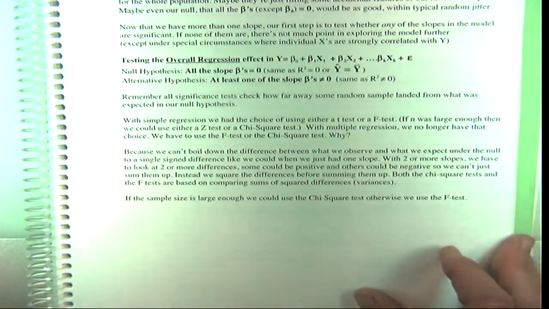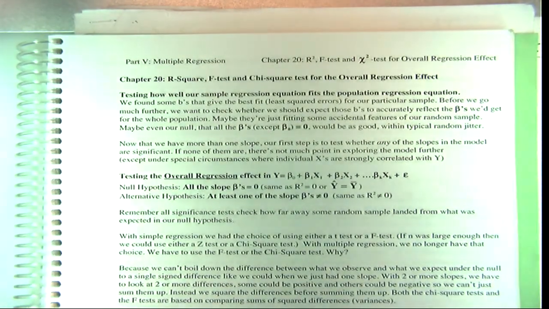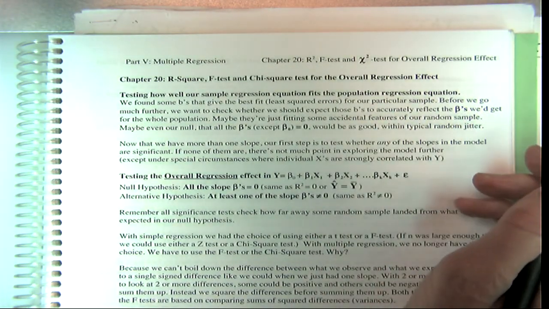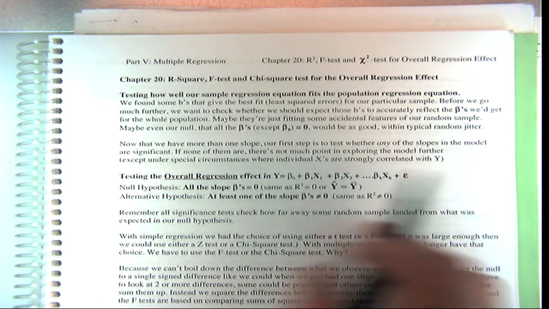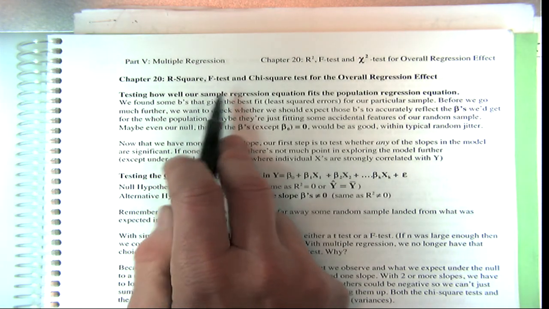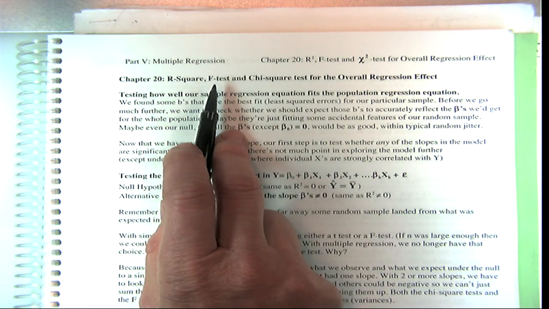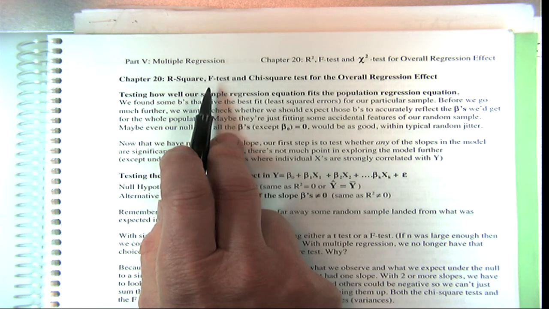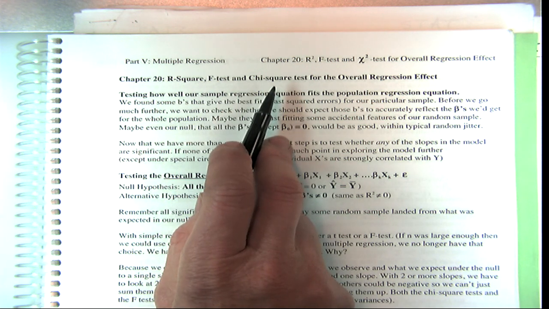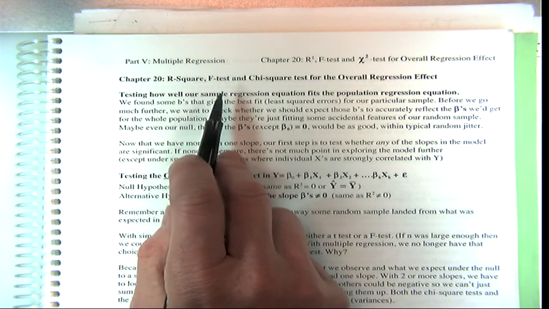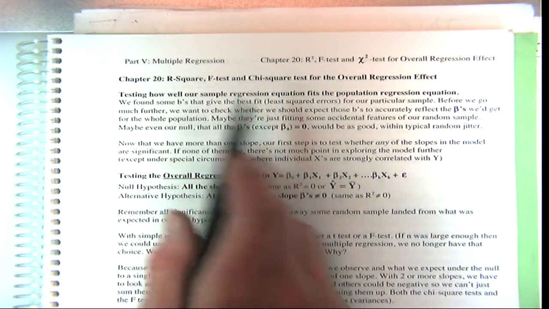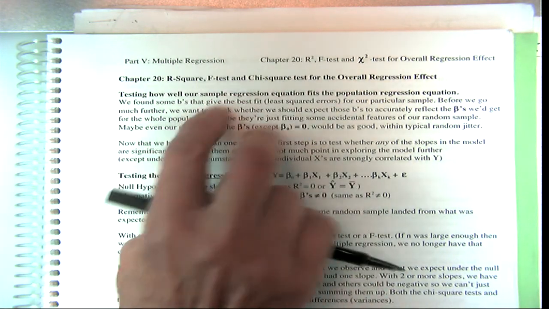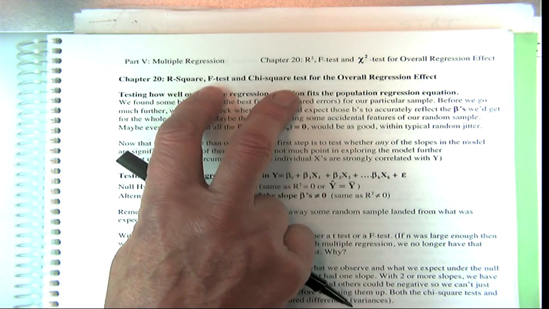But for now, let's just go right to it and do a significance test for the overall regression effect. That's what we're going to be doing here. And there's two types of tests we can do. The most commonly used one is an F test, but when n is large the F distribution and the chi-square distribution are the same, so it's analogous to how the t and the z are the same when n is large. So basically, with large sample sizes, these two are going to look identical.